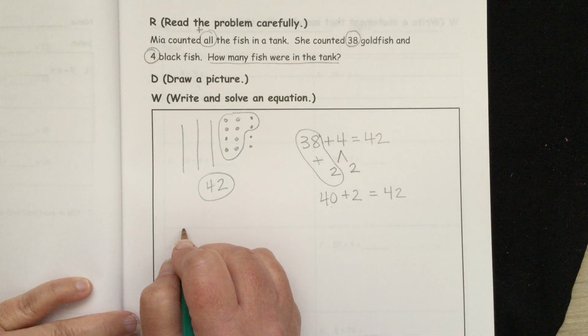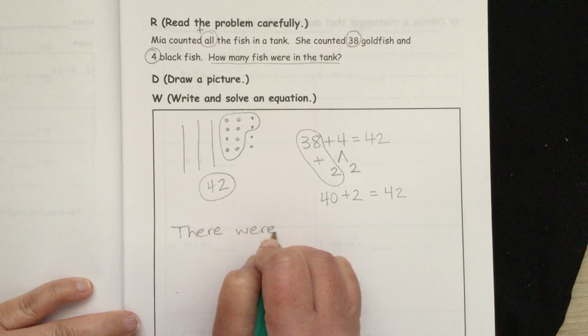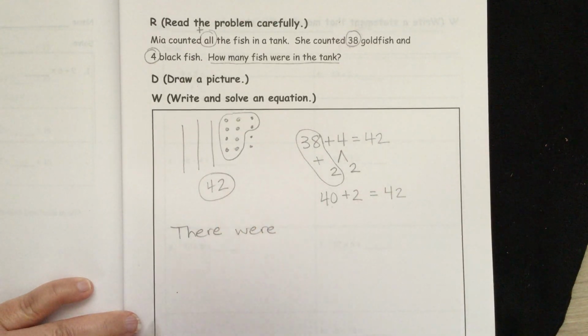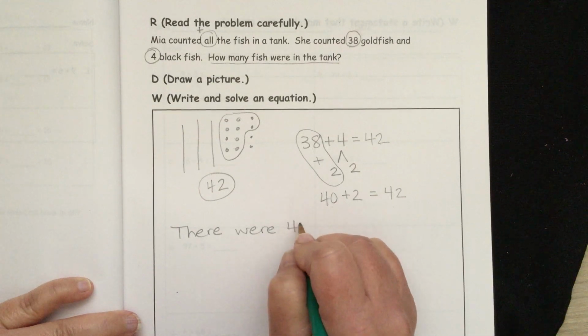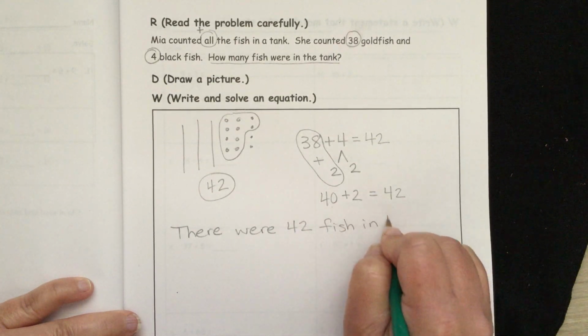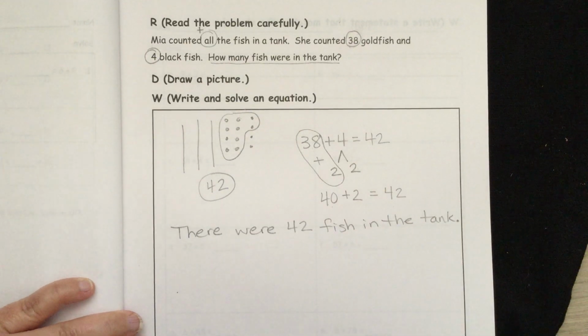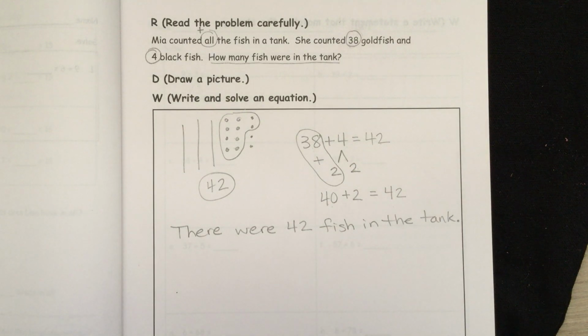So there were, let me see, we figured it out 3 different ways. 42 fish in the tank. Okay.